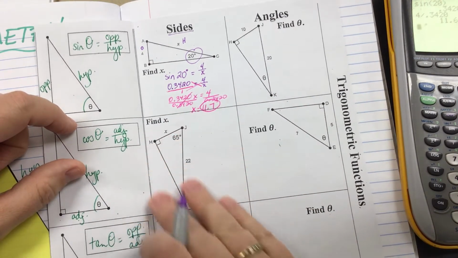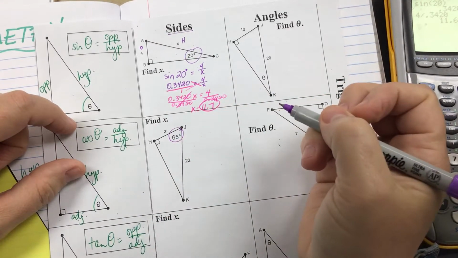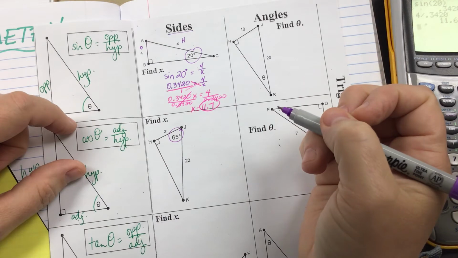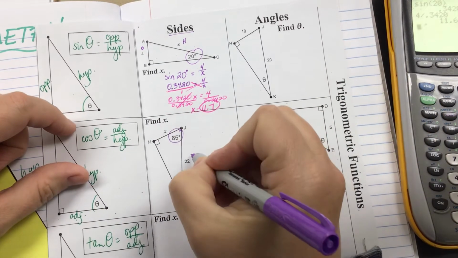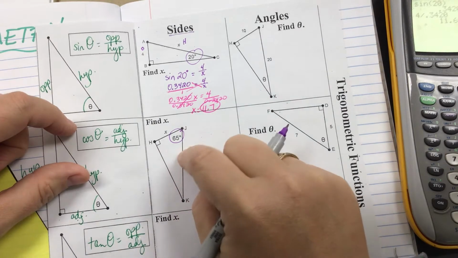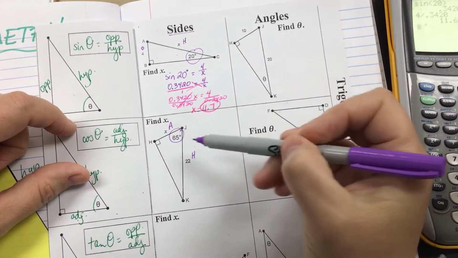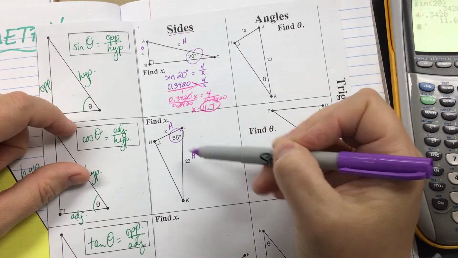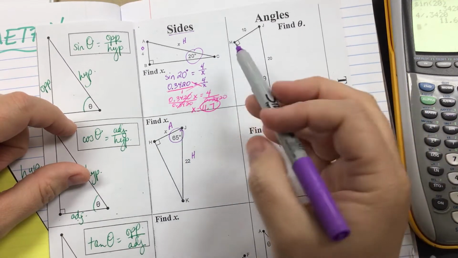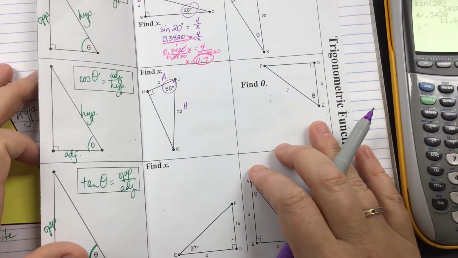If I look at the second one here, the acute angle in my picture is 65 degrees. Next I want to identify the sides. The 22 here is my hypotenuse because it's across from the right angle. The side here that's x is the adjacent because it's the side next to the acute angle that's not the hypotenuse. So if I have adjacent and hypotenuse, I have to stop and think which trig ratio I should be using.